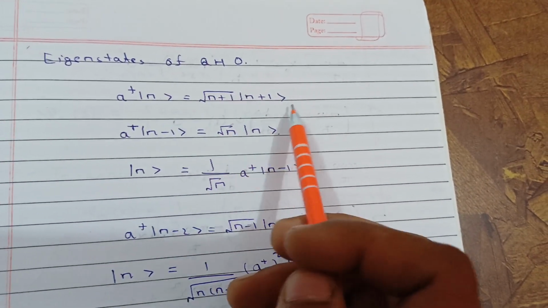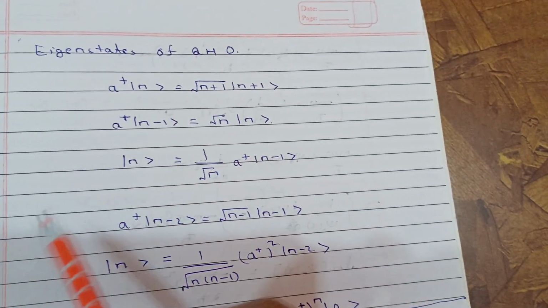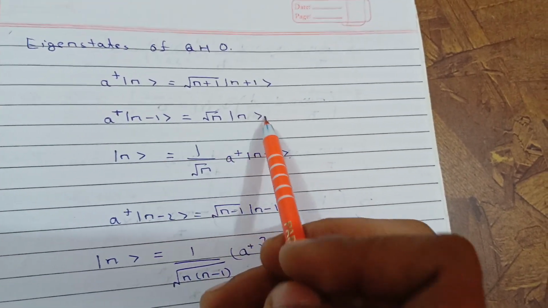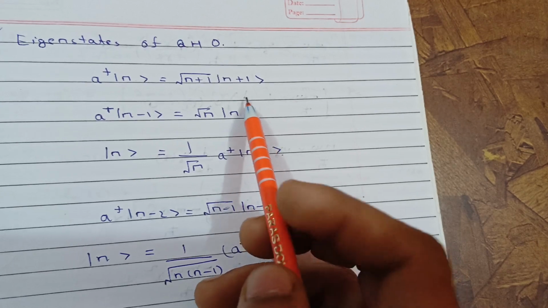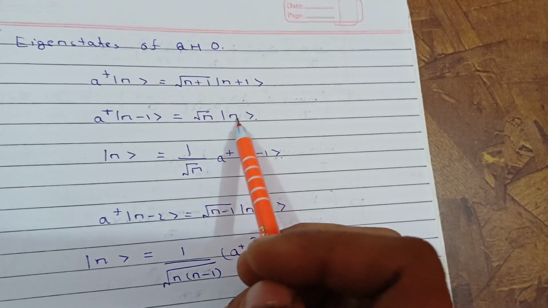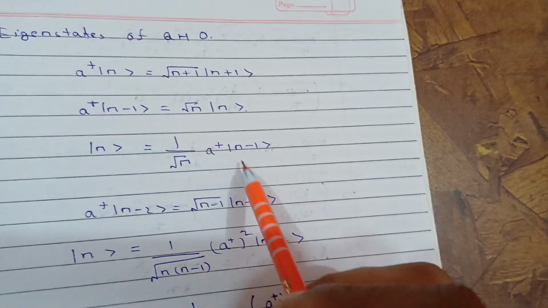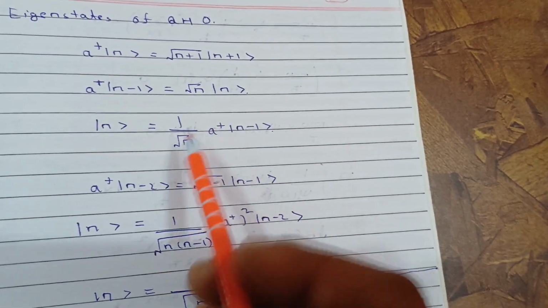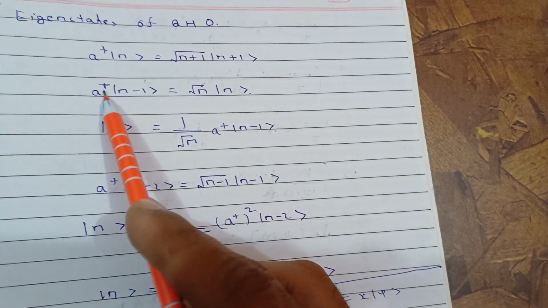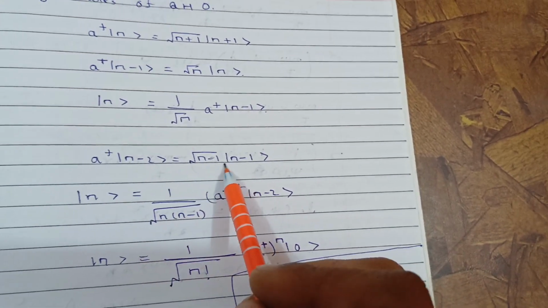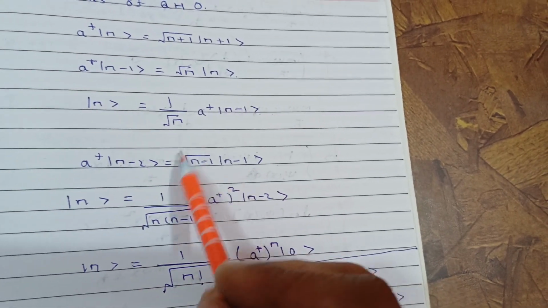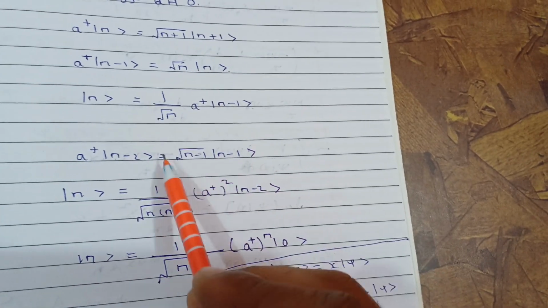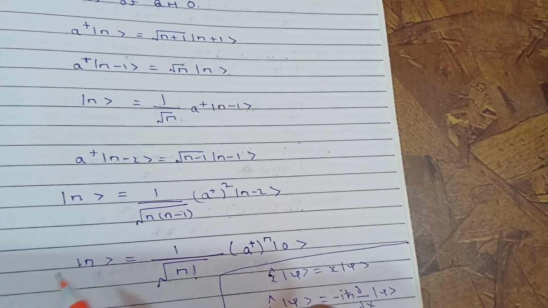That was lambda, lambda plus 1, lambda plus 1, and lambda is n. If this |n⟩ is giving |n+1⟩, then |n-1⟩ will give you |n⟩. Now from here we need to find this |n⟩, that is the eigenstate. So from here |n⟩ will be 1 upon root n, a dagger |n-1⟩. Now we need to substitute this |n-1⟩ also. If you operate this on |n-2⟩, it will give you |n-1⟩. From here you can find the |n-1⟩ and substitute the value here. So |n-1⟩ will be 1 upon root n minus 1, a dagger |n-2⟩.